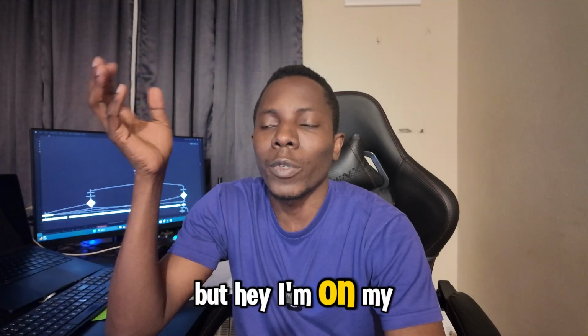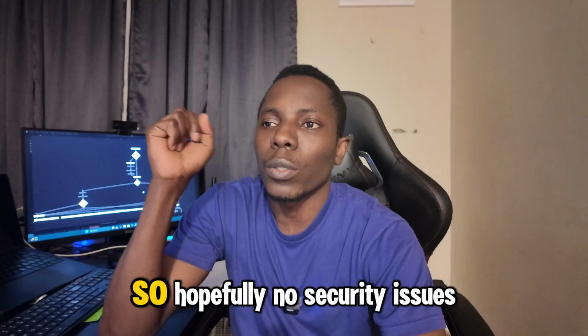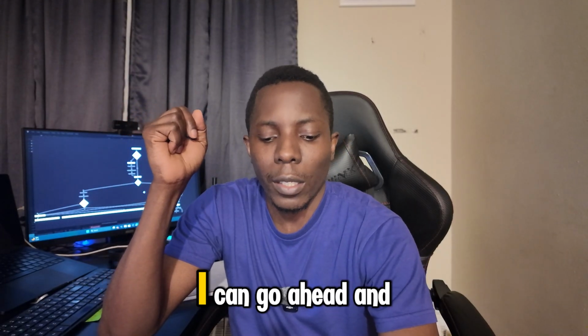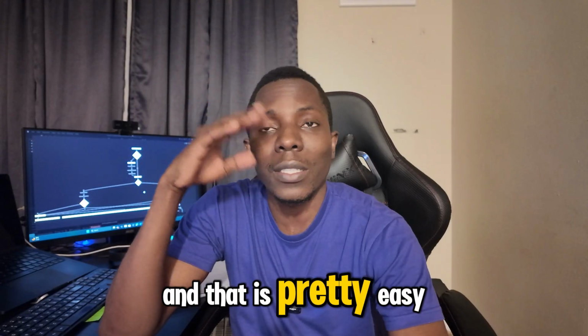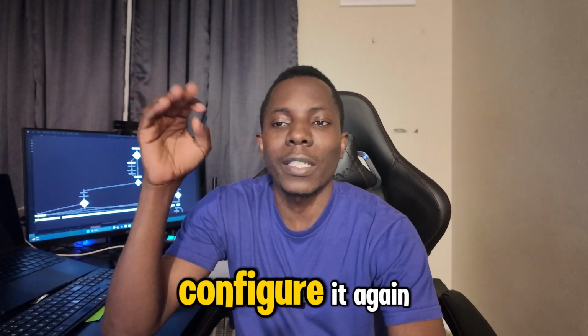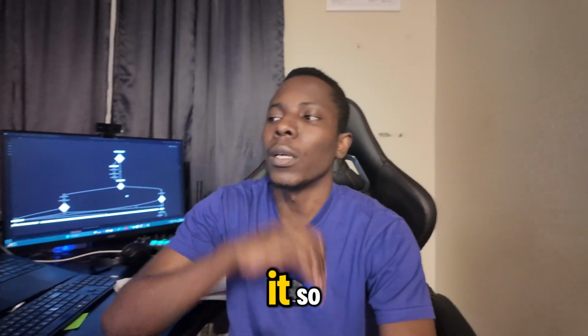But hey, I'm on my computer right now and I hardly even leave the room, so hopefully no security issues with that. I can go ahead and use the access keys, and that is pretty easy. Once I configure that, I do not have to configure it again until I terminate it.